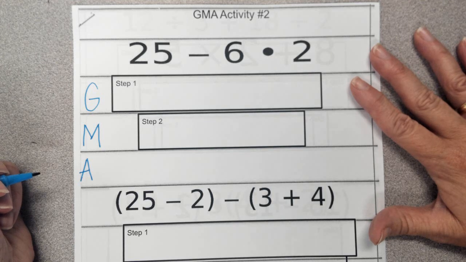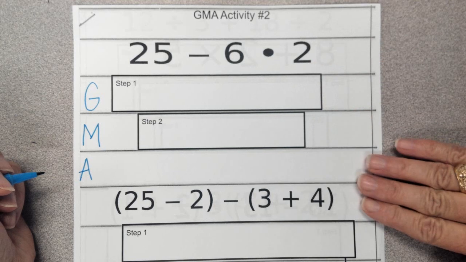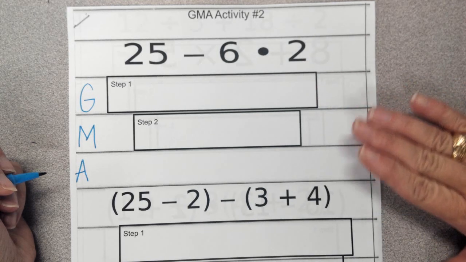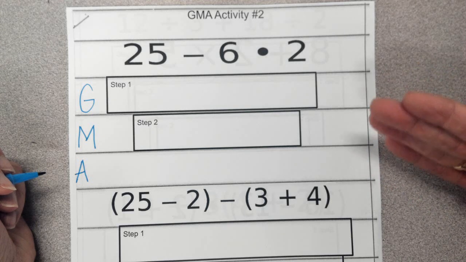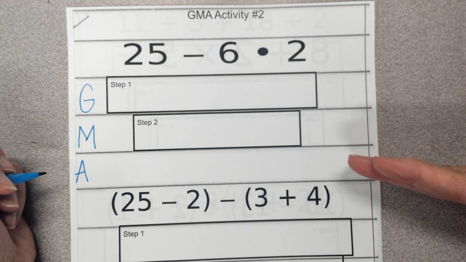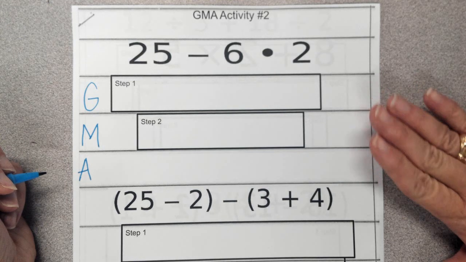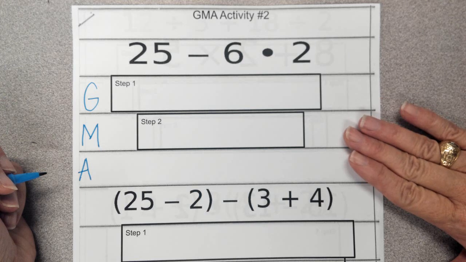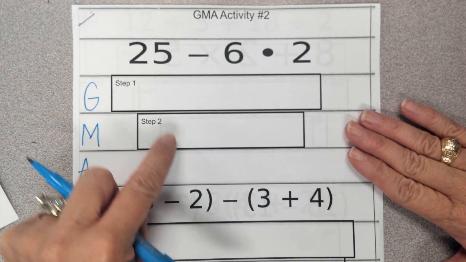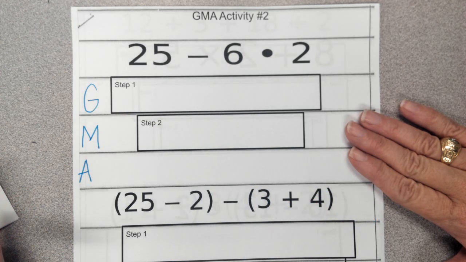So what I'd like you to do now is to go ahead and try to solve this on your own. And then when you solve it on your own, I want you to go ahead and check your work and compare it with mine. So at this time, I want you to pause the video, try to solve it, and then check your work with mine. Remember, there's going to be 2 steps because there are 2 actions in this expression.